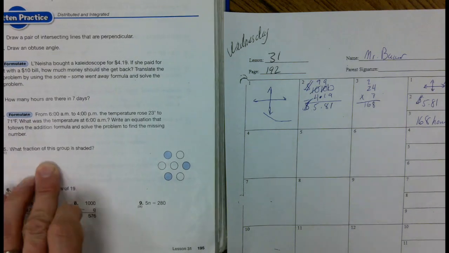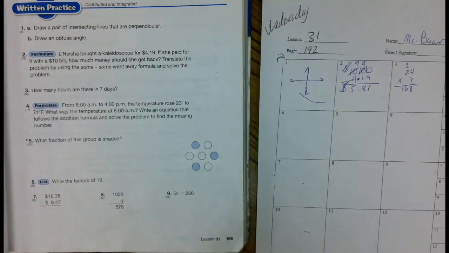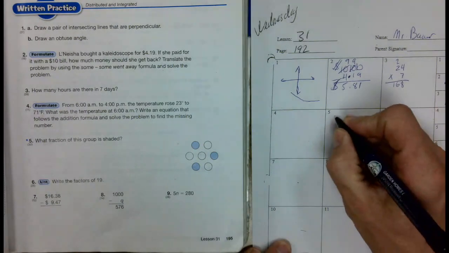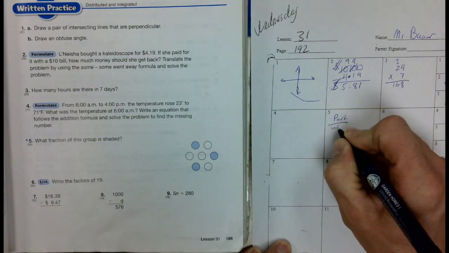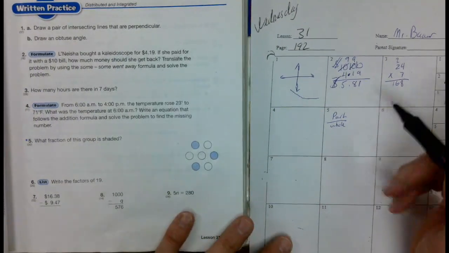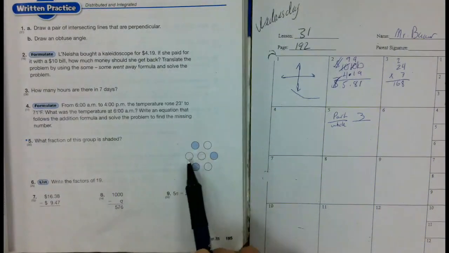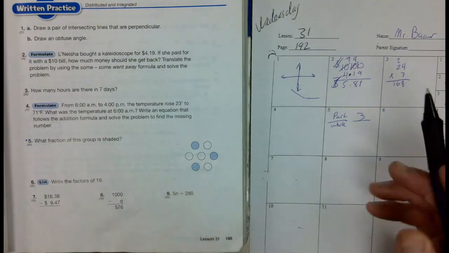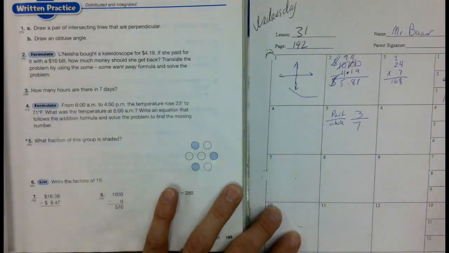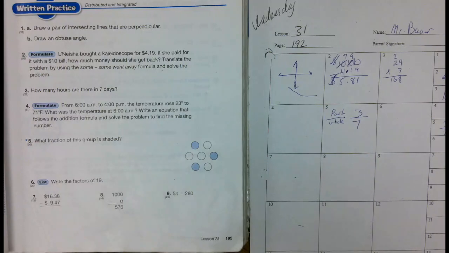Alright, number 5 from yesterday's lesson. It says, what fraction of the group is shaded? So first of all, we always want to find the part over the whole. Part over the whole. So what's shaded? Count them. 1, 2, 3 is the part. Now you got to count them all. 1, 2, 3, 4, 5, 6, 7. 7 is the whole. And our answer is 3/7.